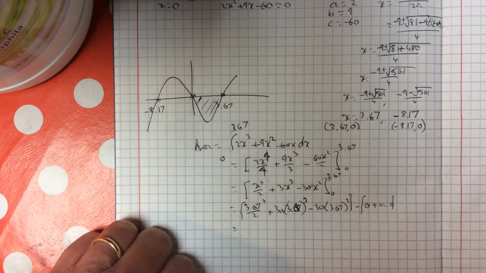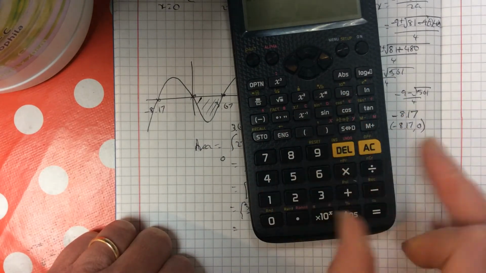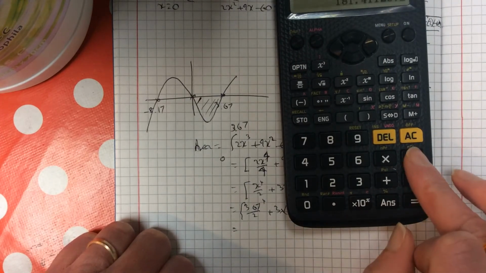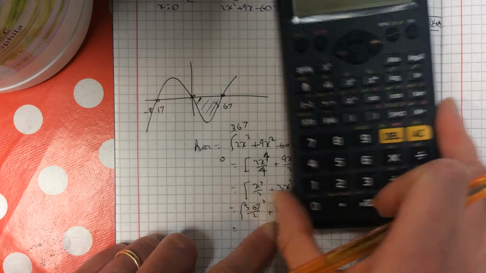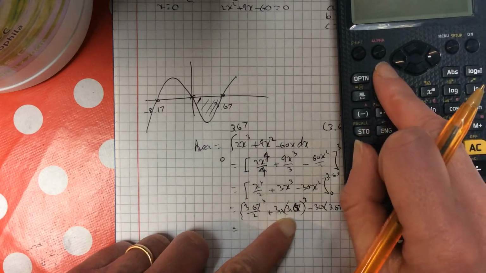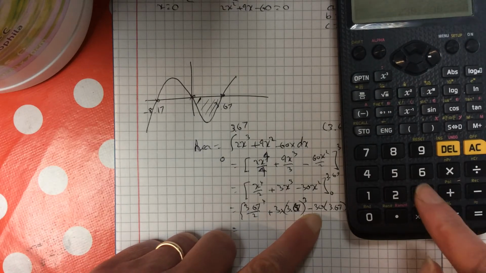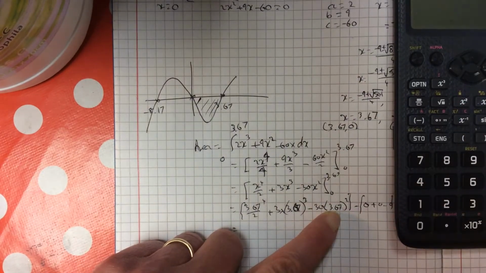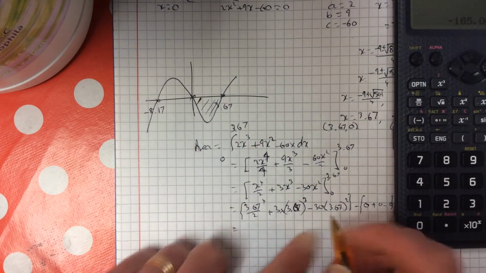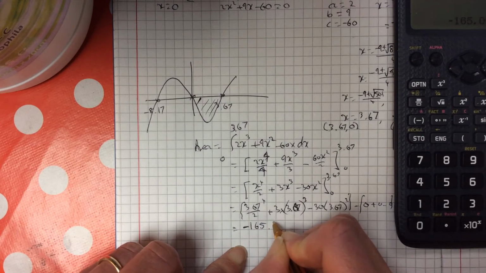I'm working this out. So 3.67 to the power of 4, I'll show you in the calculator actually, equals, divided by 2, equals plus 3 times 3.67 cubed equals minus 30 times 3.67 squared equals, and I have got an answer of minus 165.07.